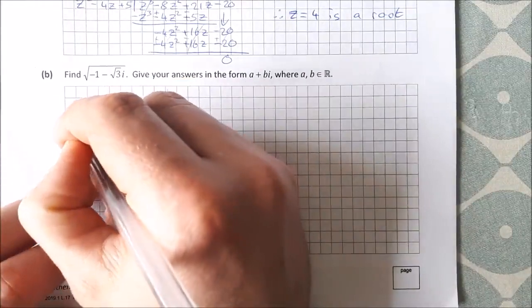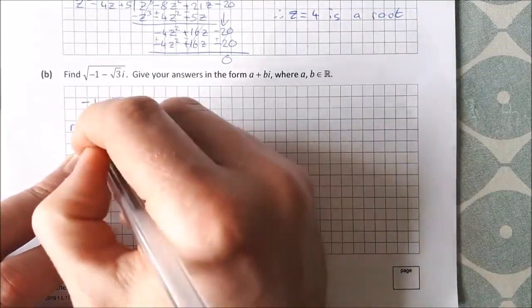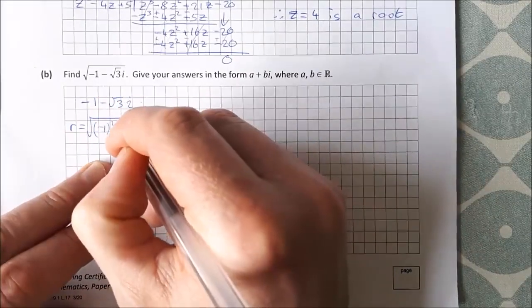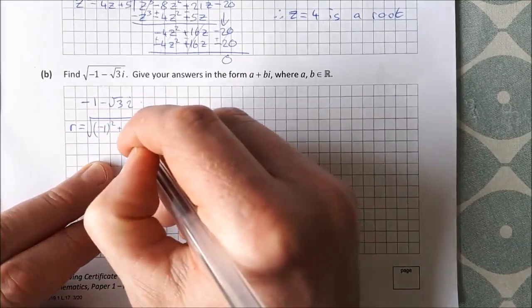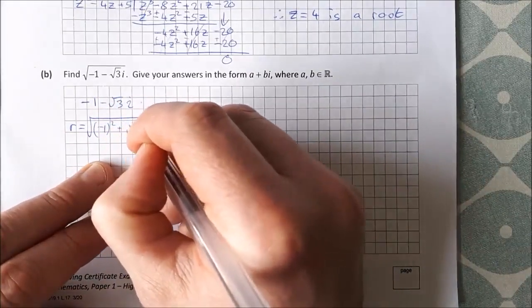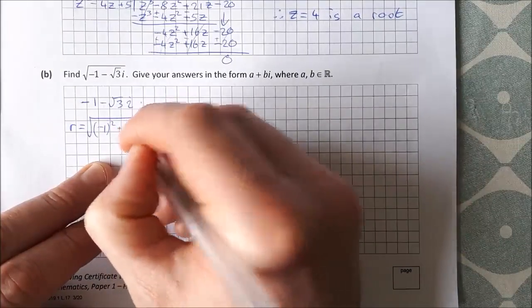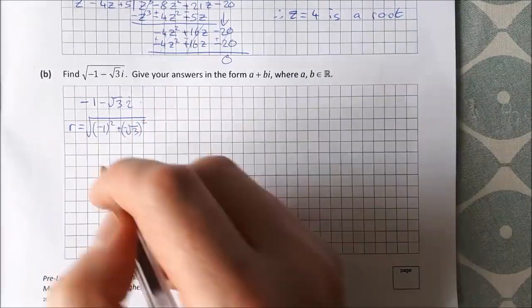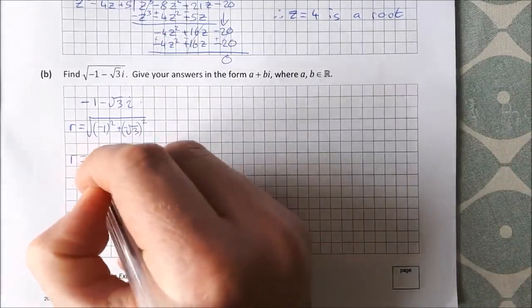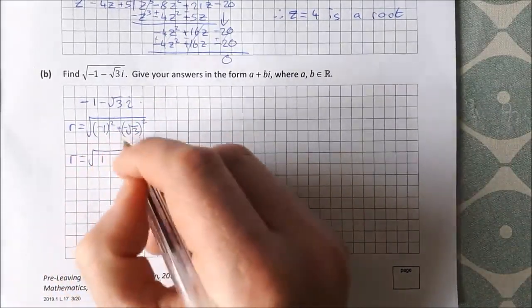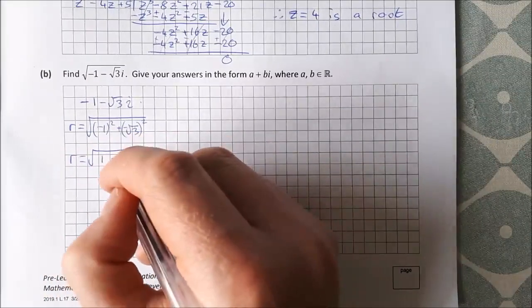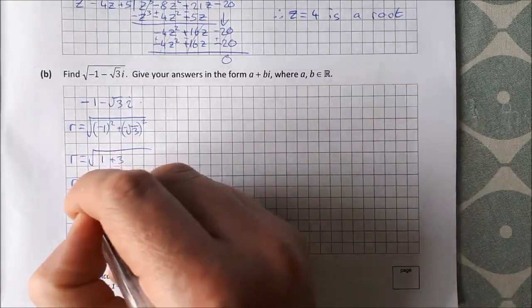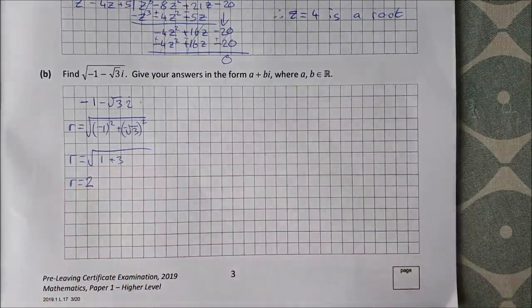For polar form, we need r, which is our modulus, so that will be the square root of minus 1 squared plus minus the square root of 3 squared. So r is equal to the square root of 1 squared is 1, and minus root 3 by minus root 3 is 3, so 1 plus 3. So that's the square root of 4, so r is equal to 2.